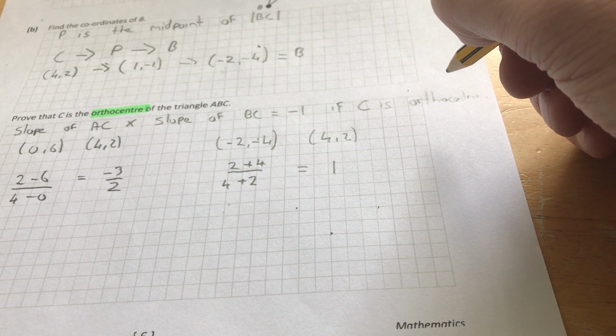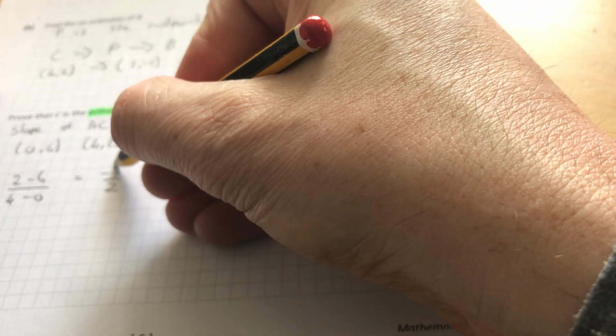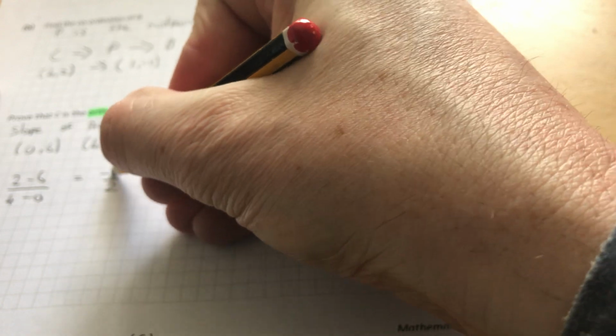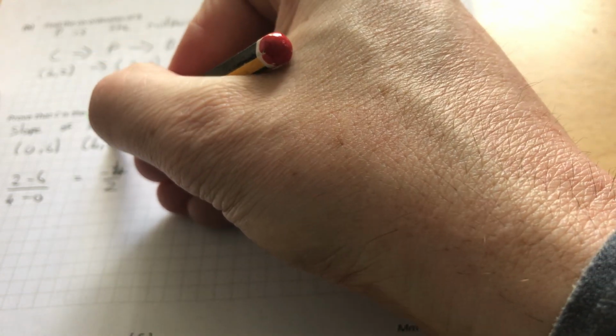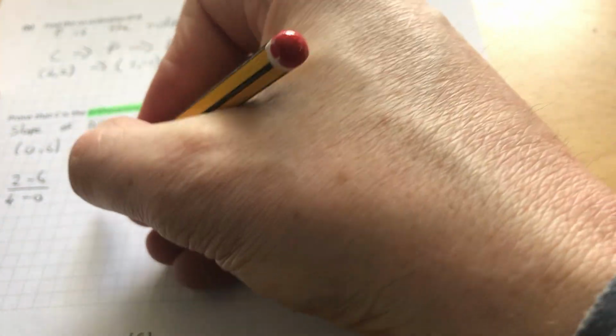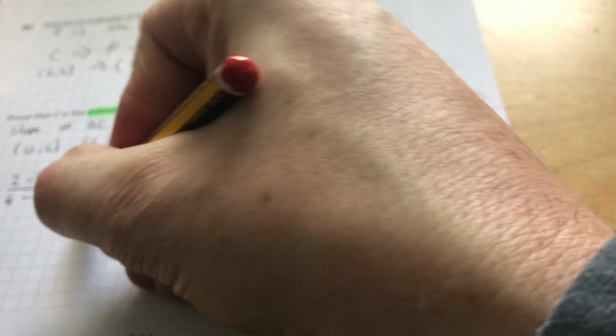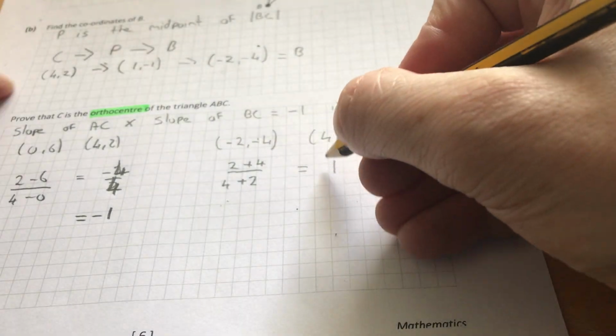So go back to here. So y2 minus y1. Oh, so that's minus 4. Sorry, that's minus 4 there, yeah. y2 minus y1, that's minus 4. And then x2 minus x1. So that's actually 4 over 4. That's what happens when you take shortcuts, kids. So you get minus 1 there, and you get 1 there.